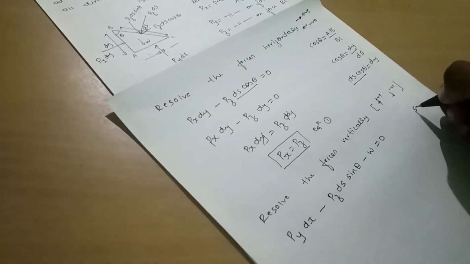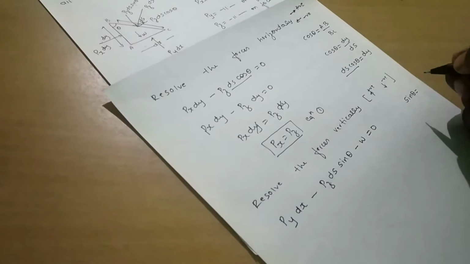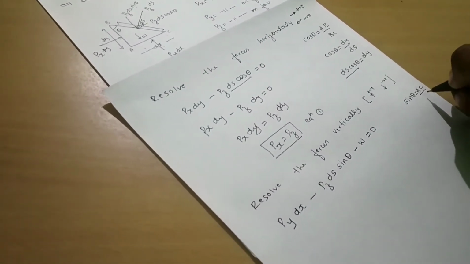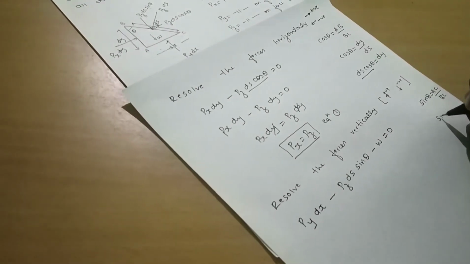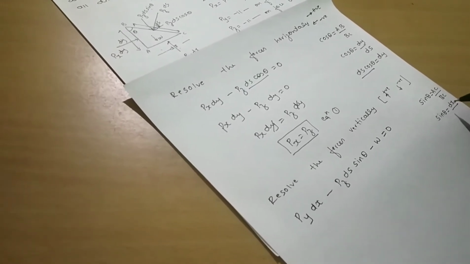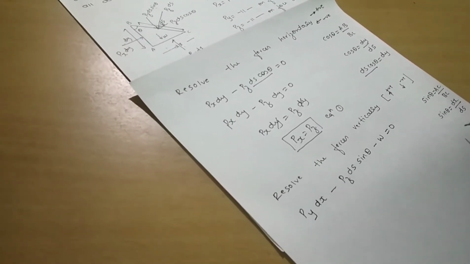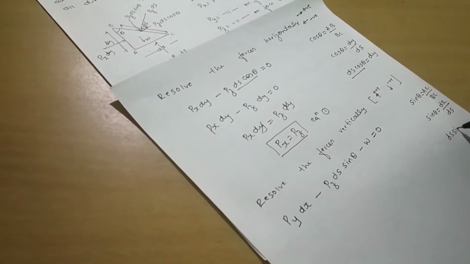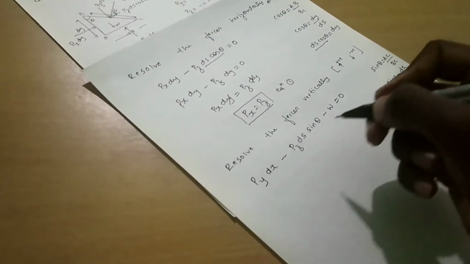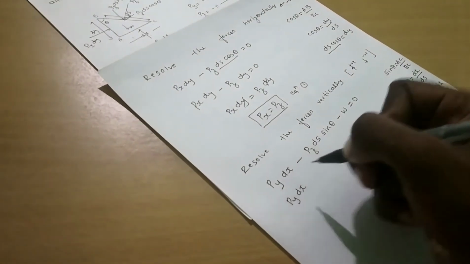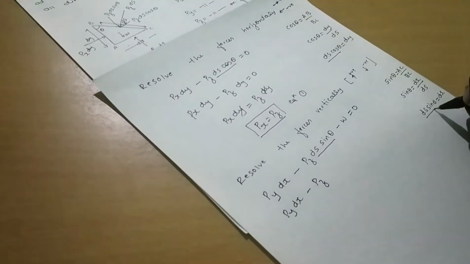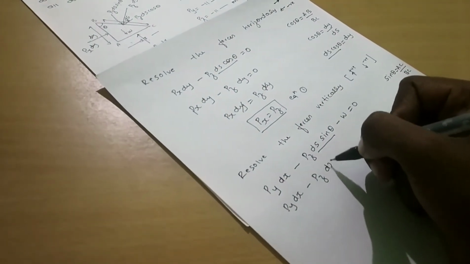Now from the figure, what is sin theta? Sin theta is opposite by hypotenuse. Opposite is AC, hypotenuse is BC. Now sin theta is equal to, what is AC? AC can be written as dx, BC can be written as ds. Therefore, ds into sin theta is equal to dx. Now Py into dx minus Pz as it is, ds into sin theta. ds into sin theta can be replaced with dx minus weight.